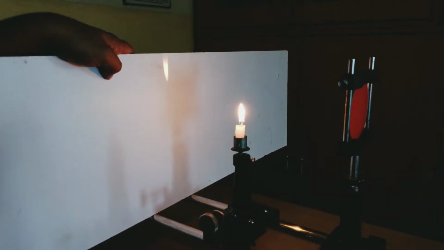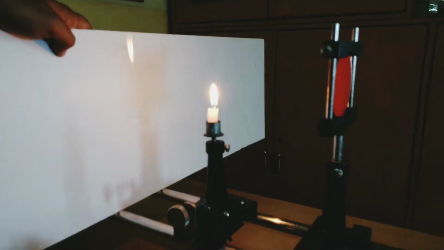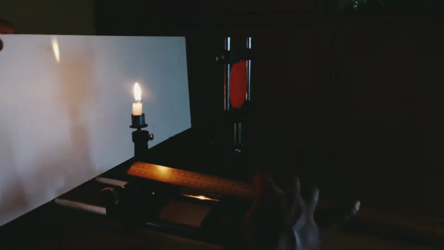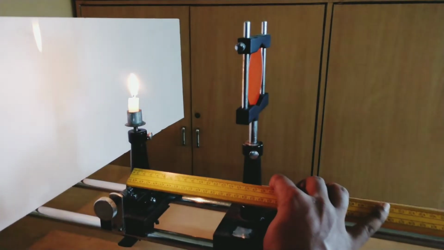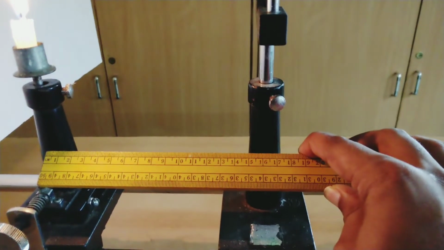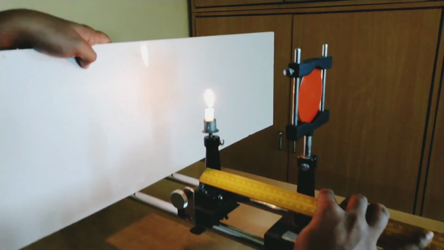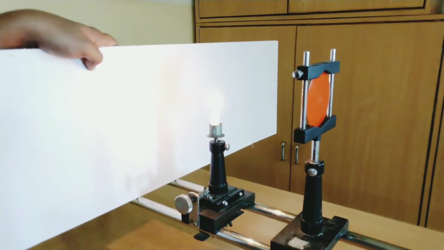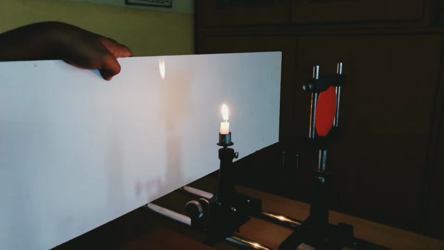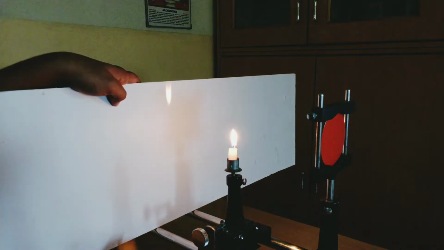That means we can say that the object is placed between F and 2F. You can verify that as well. Here the object distance is approximately 16 centimeters. Our focal length was 11 centimeters. So we are between F and 2F. An object placed between F and 2F produces an inverted image which is magnified.